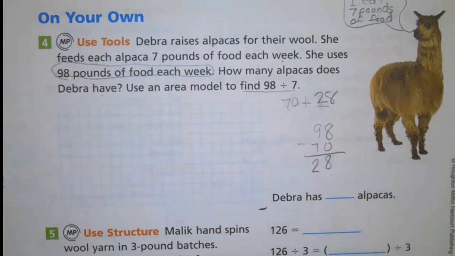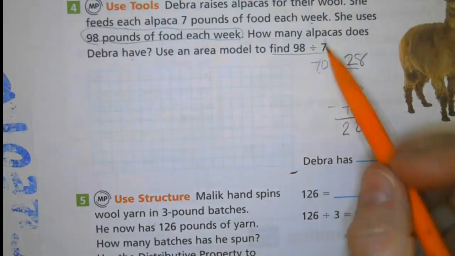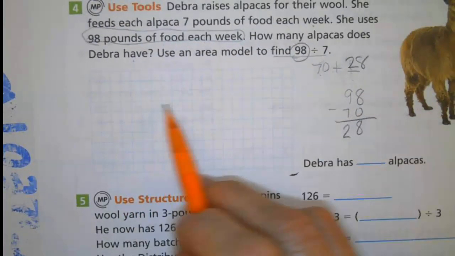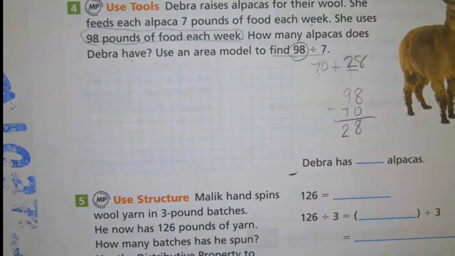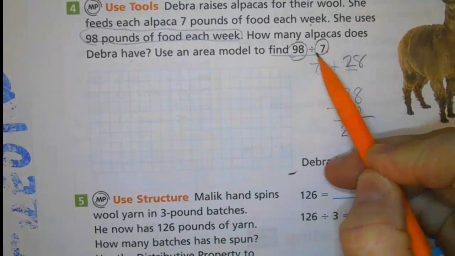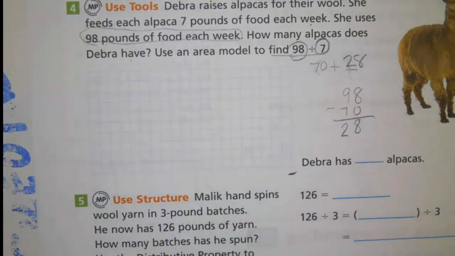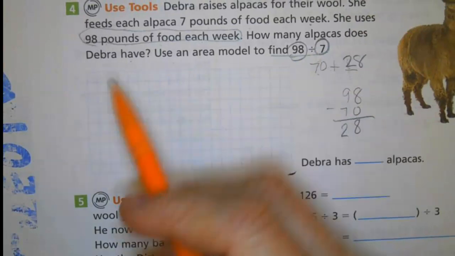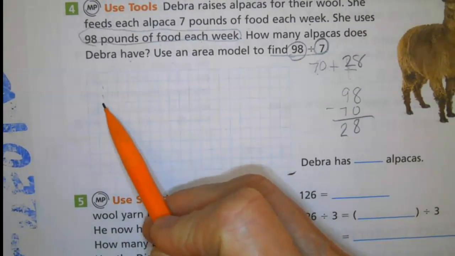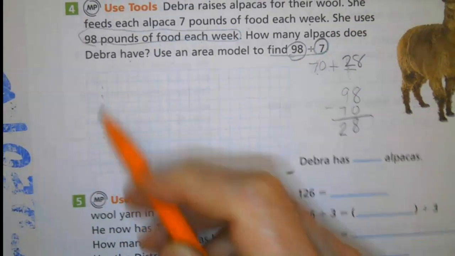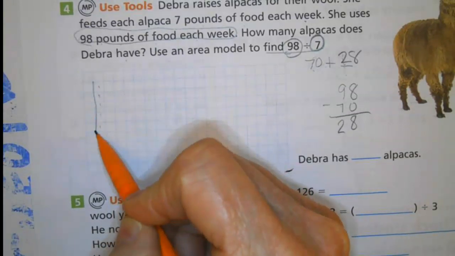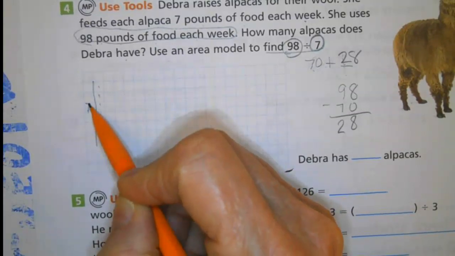All right, so my area model, my area has to have 98 boxes in it. What is the length of my area going to be? 7. So I'm going to go 7 boxes down. That's going to be my length, 7 boxes.